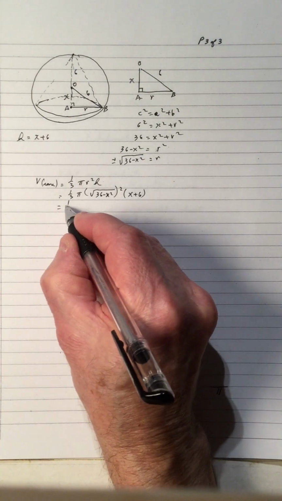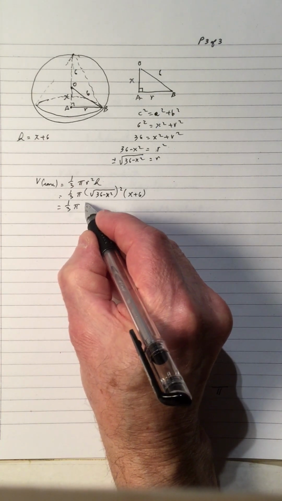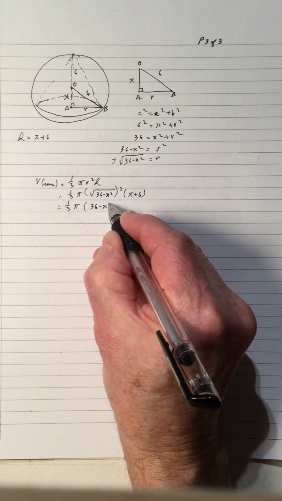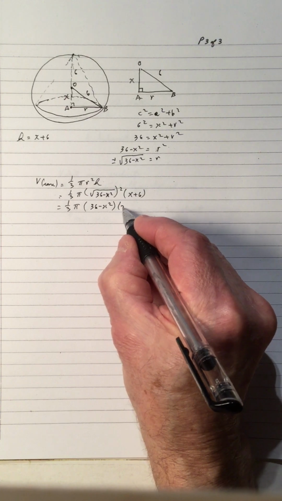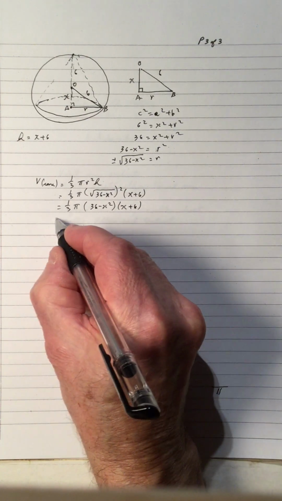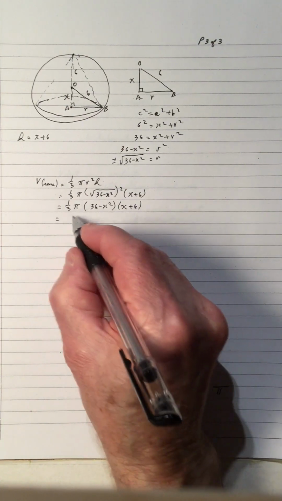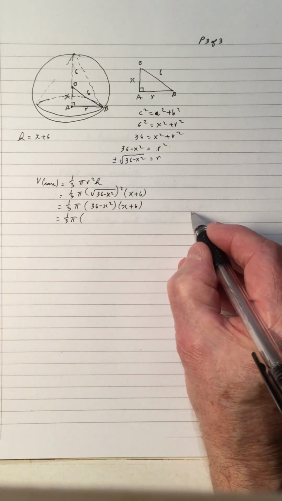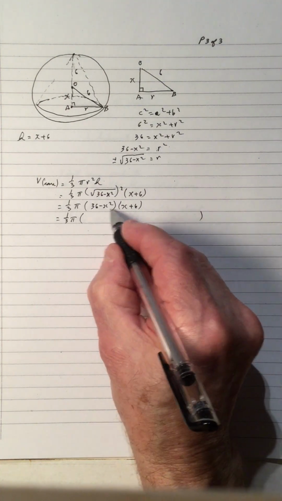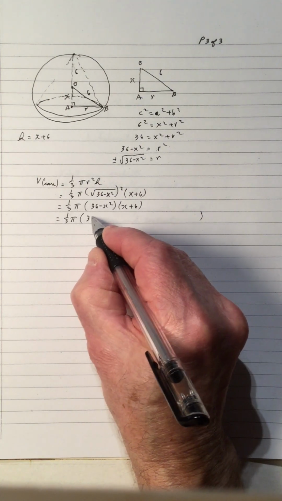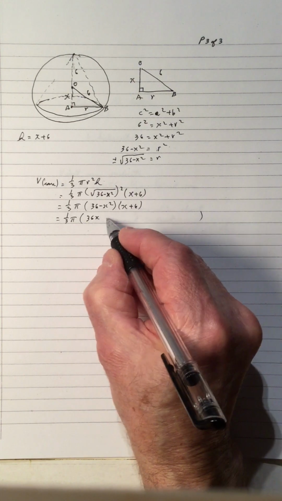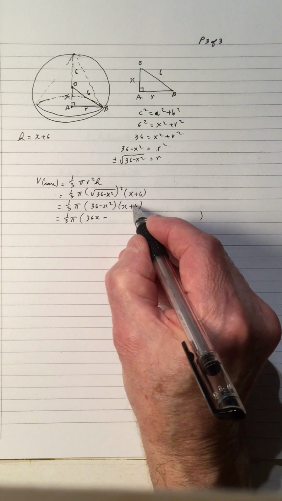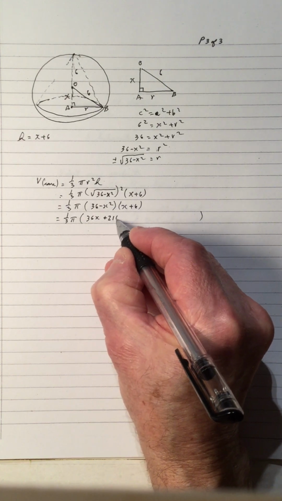So that's 1/3 pi. And when I square this out, I get 36 minus x squared, times x plus 6. And now I have a 1/3 pi, and I'm going to multiply this out. So 36 times x, 36x, 36 times 6 is a positive 216.